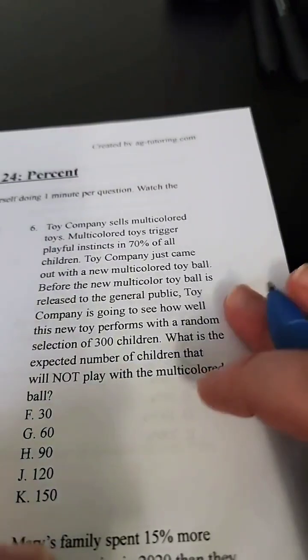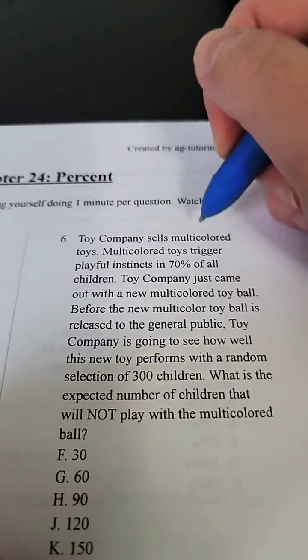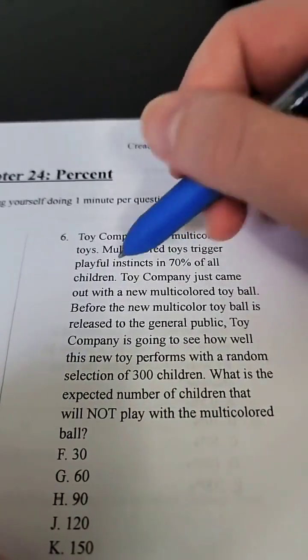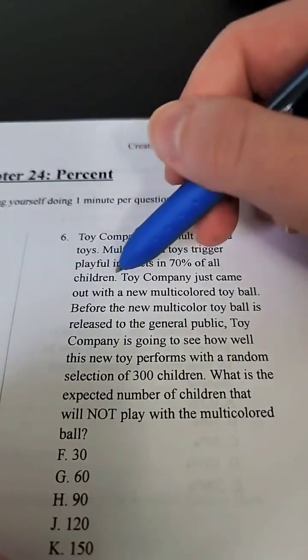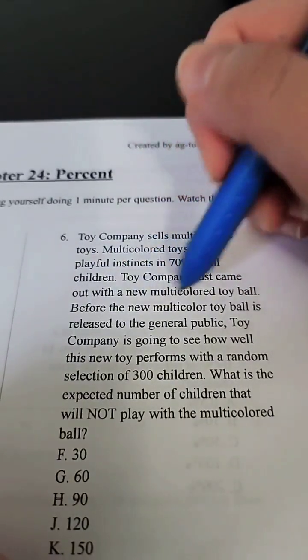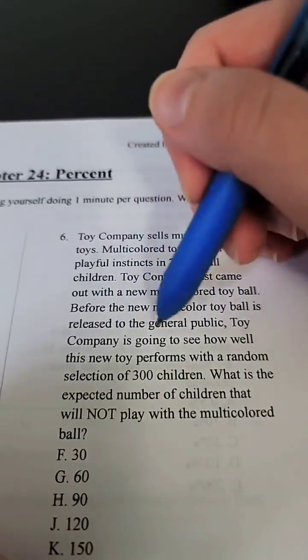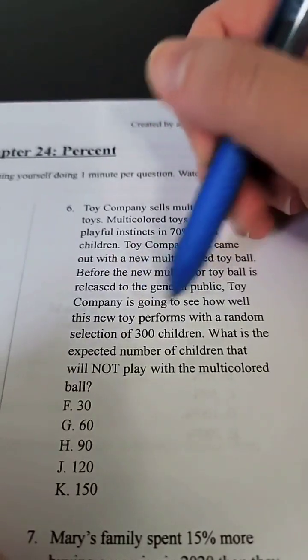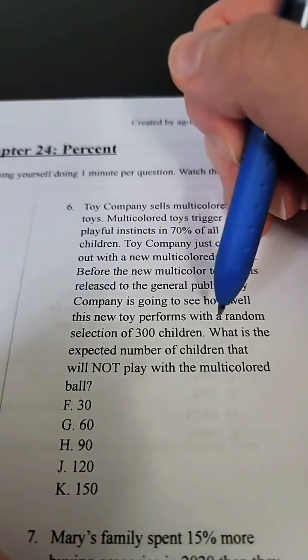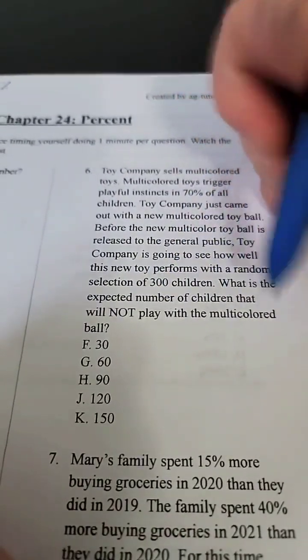Okay, so then let's go to number 6. It says, toy company sells multicolored toys. Multicolored toys trigger playful instincts in 70% of children. Toy company just came out with a new multicolored toy ball. Before the new multicolored toy ball is released to the general public, toy company is going to see how well this new toy performs with a random selection of 300 children. What is the expected number of children that will not play with the multicolored ball?